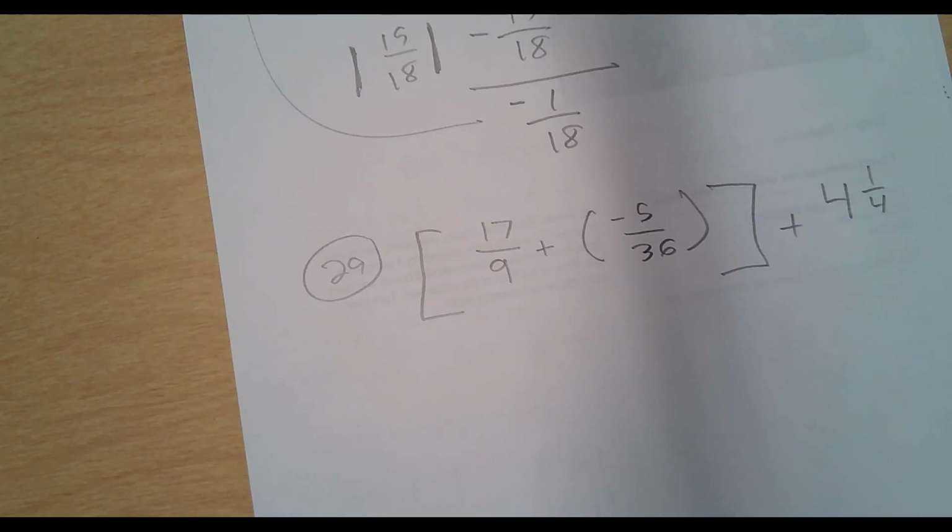So when we are adding, again, they throw in some brackets here, but truthfully, the brackets are fully irrelevant. And we'll have our properties lesson soon enough, but when we're adding, we can add things in any order. So you can certainly work just left to right, figure out what 17/9 plus negative 5/36 is, and then take that answer and add it to 4 1/4.